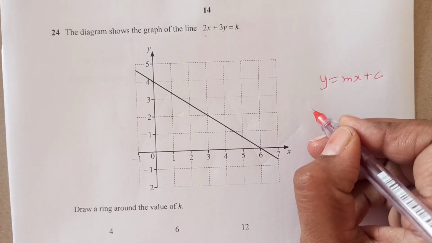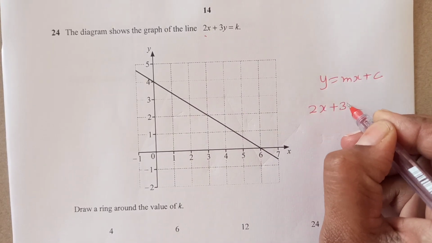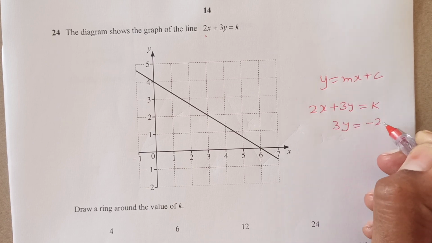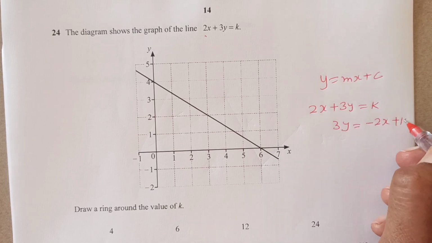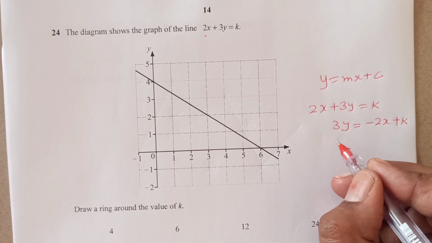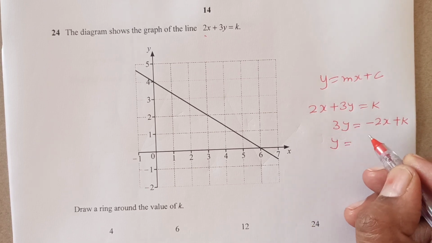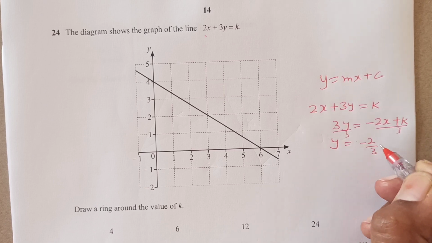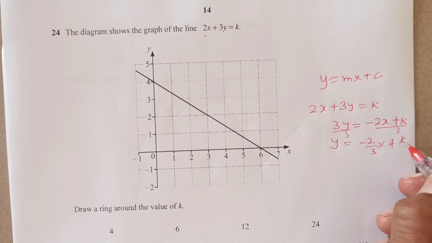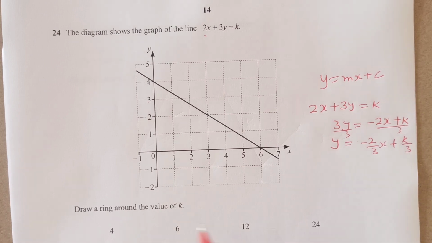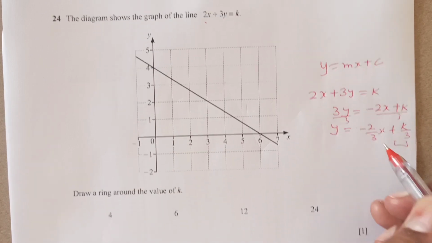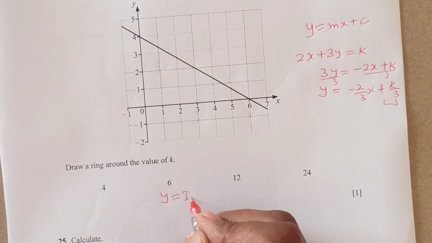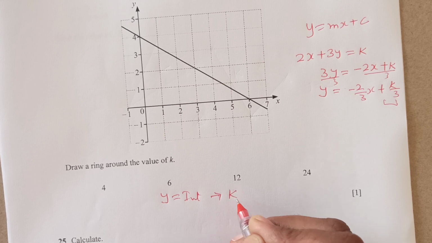This equation is 2x plus 3y equals k. So 3y will be equal to minus 2x plus k. Okay, so y is equal to, divide the whole equation by 3. So divide by 3, divide by 3. It will be negative 2 over 3 x plus k over 3. So this is the y intercept, right? So the y intercept is equal to k over 3.